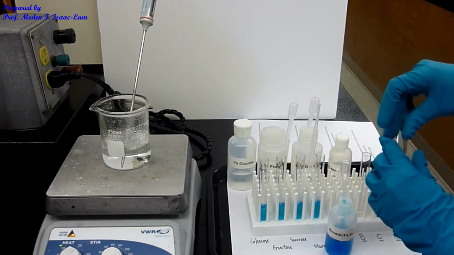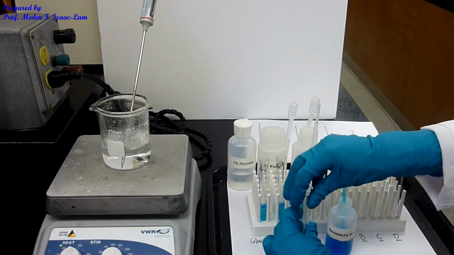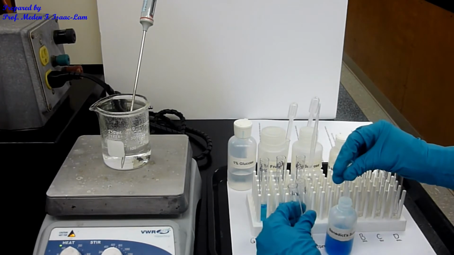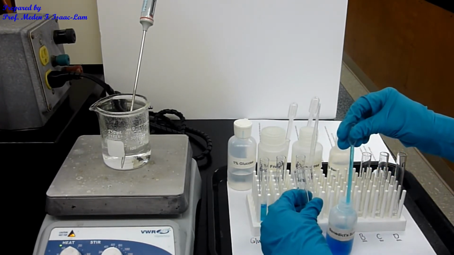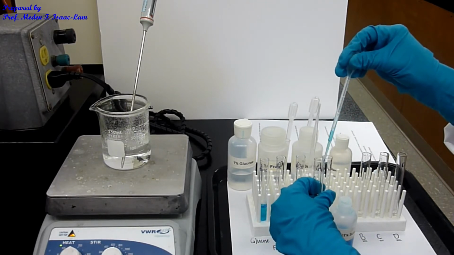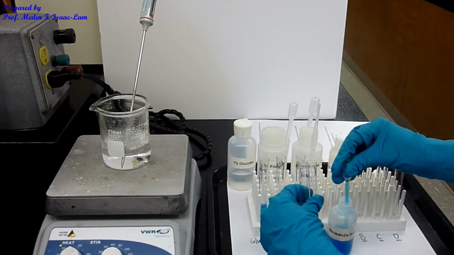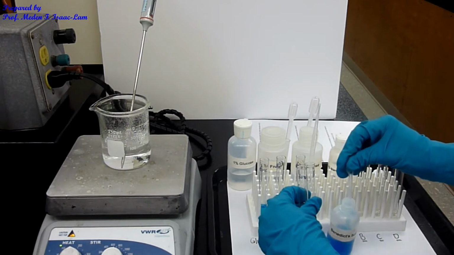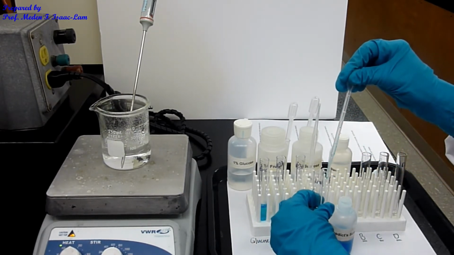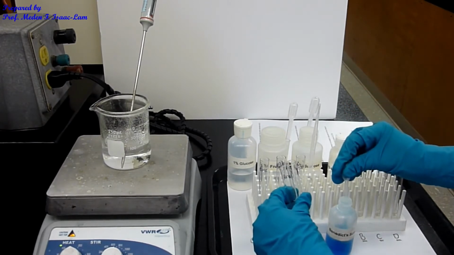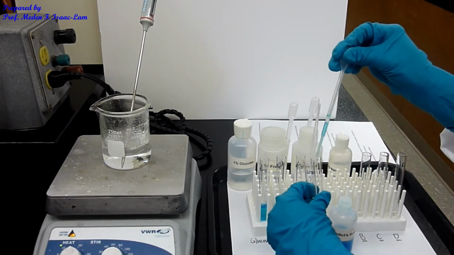So now we're going to do the unknowns. A. So there are 4 unknowns. You're just going to be responsible for the assigned unknown, depending on your last name. Again, the unknown is going to be one of the 4 known solutions that we're testing.